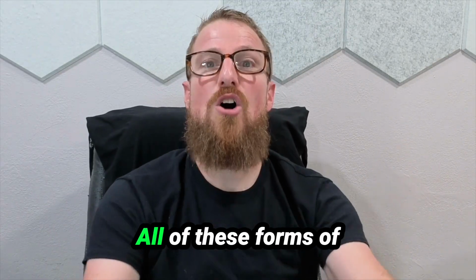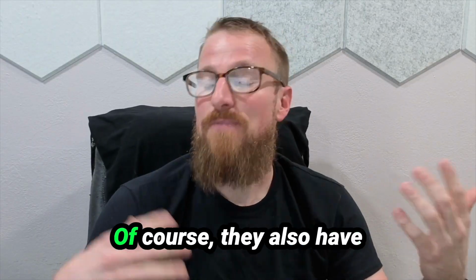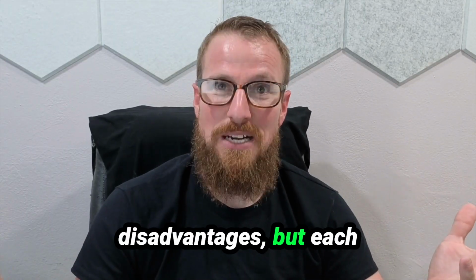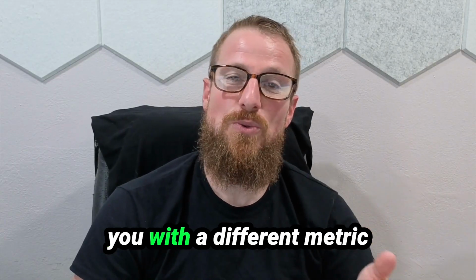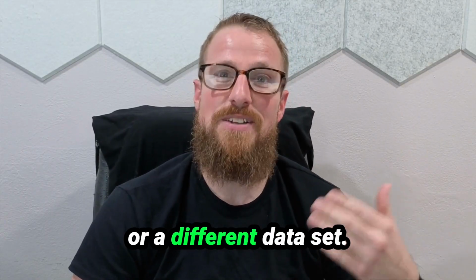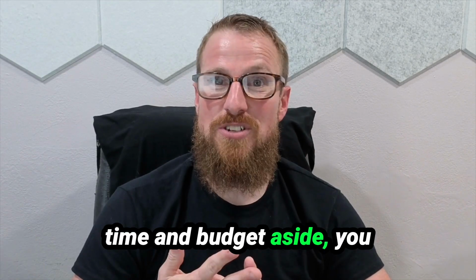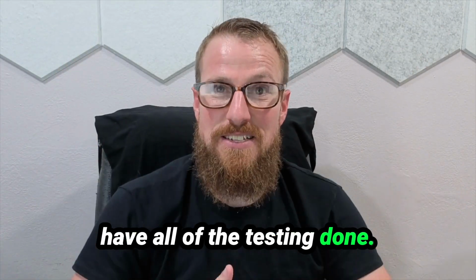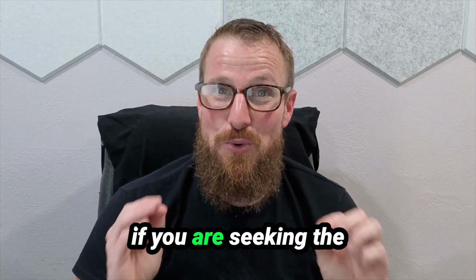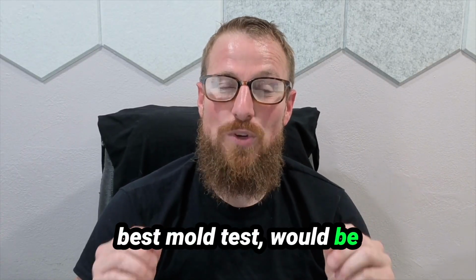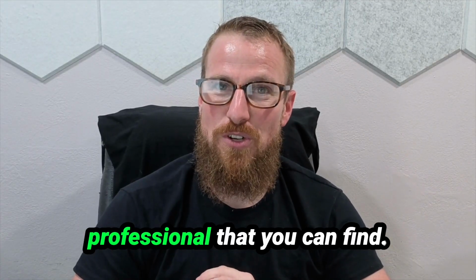And here's why. All of these forms of testing that I discussed prior have advantages. Of course, they also have disadvantages, but each and every different type of test is going to provide you with a different metric or a different data set. Now, in a perfect world, time and budget aside, you have all of the testing done. To summarize here, my recommendation for you, if you are seeking the best mold test, would be to find the most qualified indoor environmental professional that you can find.